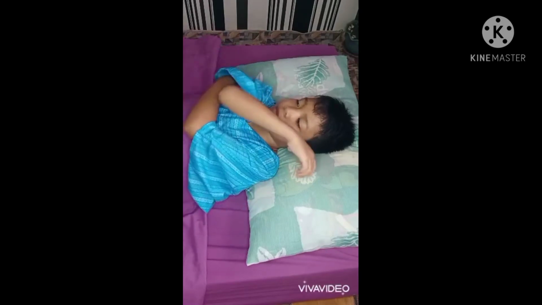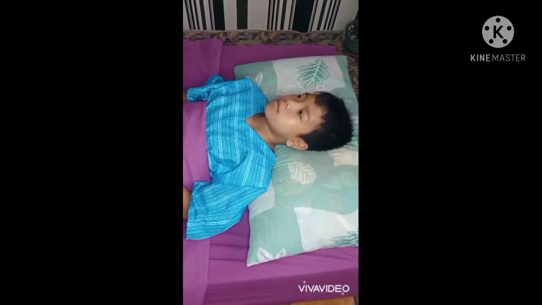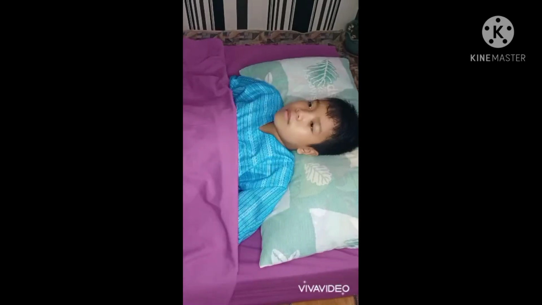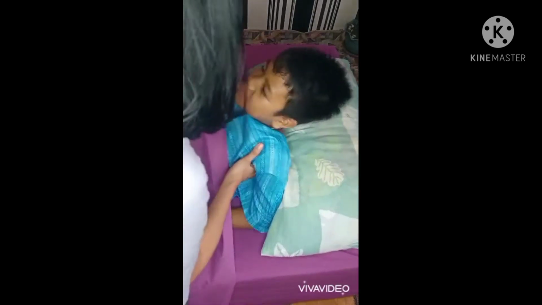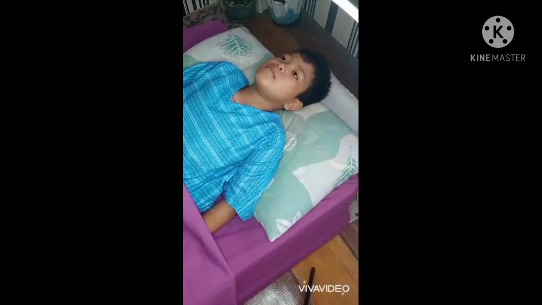And now, provide the client a privacy. It's either to close the door or to close the curtain. Move the client to the side of the bed from which you will work. Hello, sir. I'll be moving you upward where I am going to do your hair shampooing. The next thing that we are going to do is to get the patient's pillow.